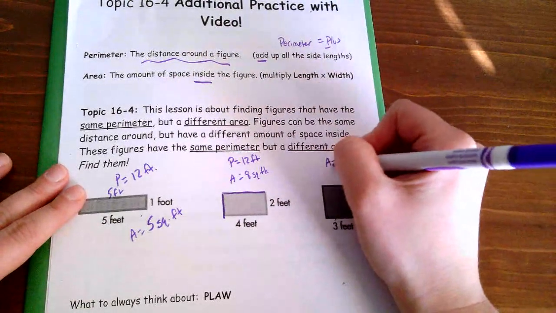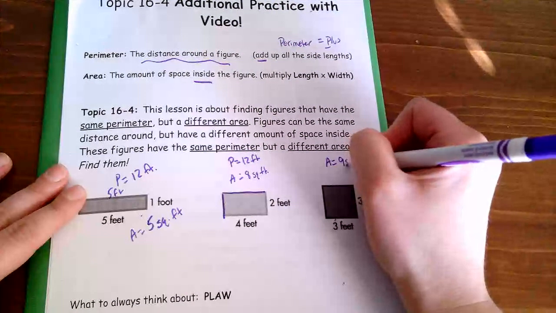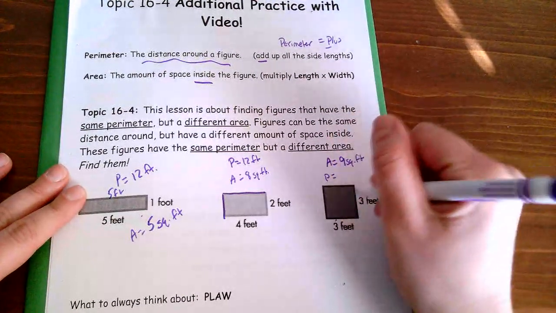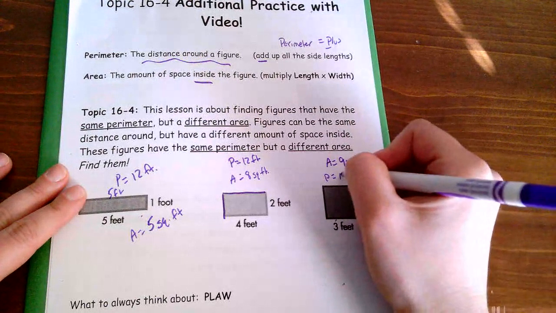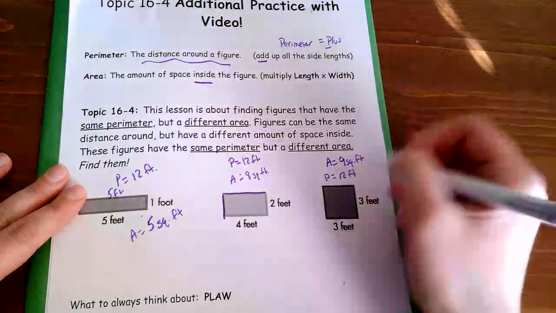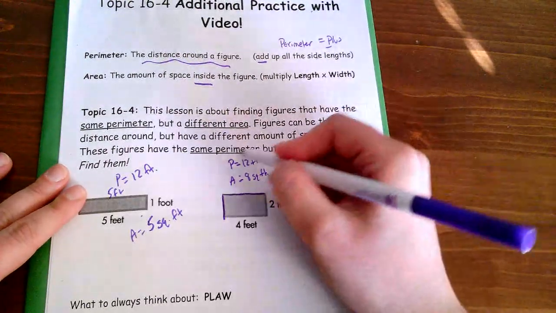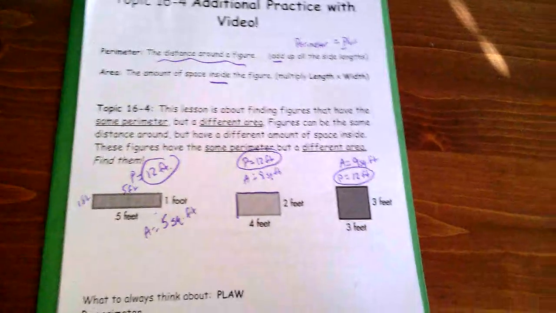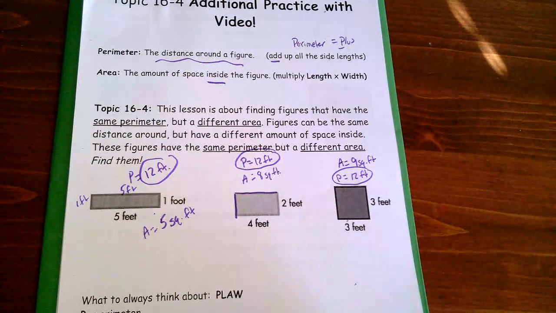Over here, area is going to be 3 times 3, which is 9 square feet. And our perimeter would be 4 groups of 3. I can tell that this is a square, and I would have 12 feet. So again, we have the same perimeter for each of these shapes, but a different area.